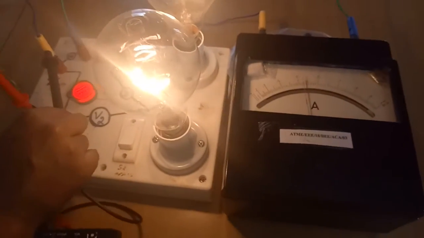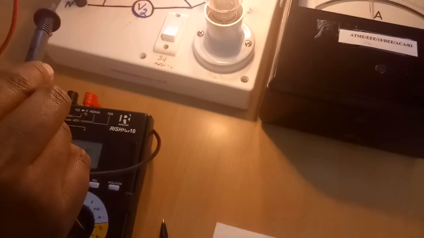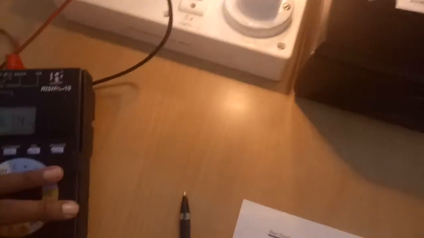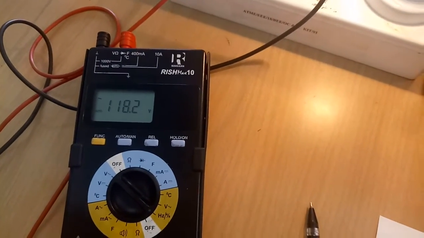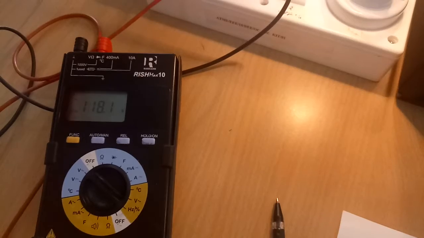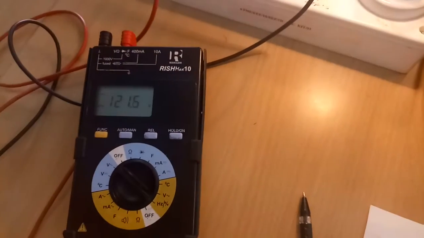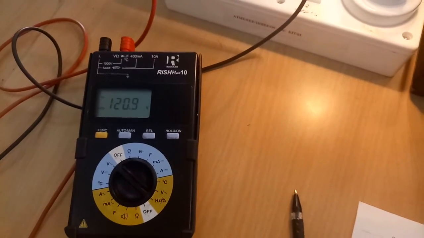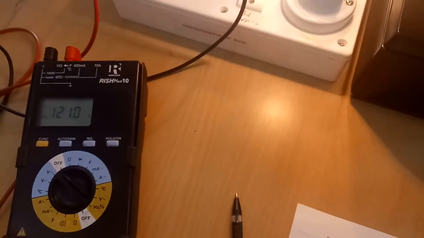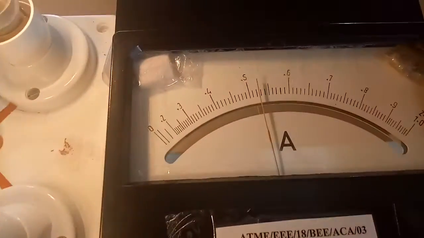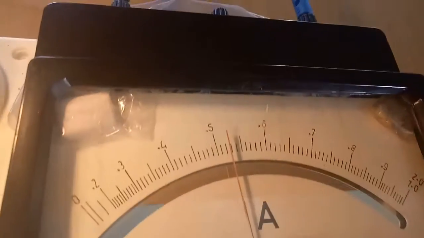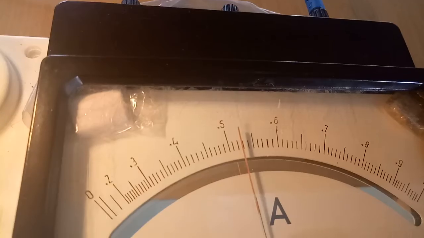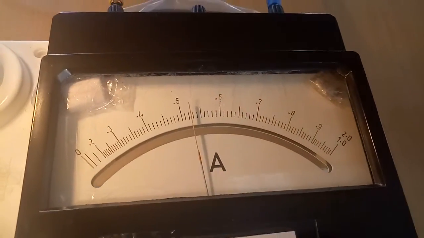So now the voltage across each lamp is, see here, voltage across lamp 1 is 118 volts, voltage across lamp 2 is 121. So both are sharing almost equal voltage, whereas current is 0.53 amps.